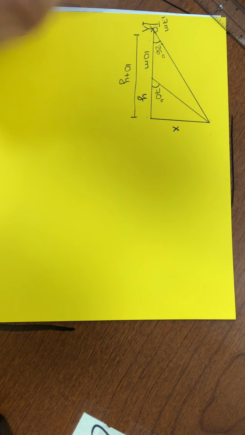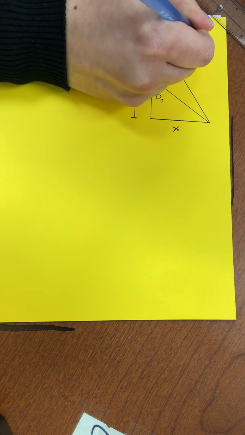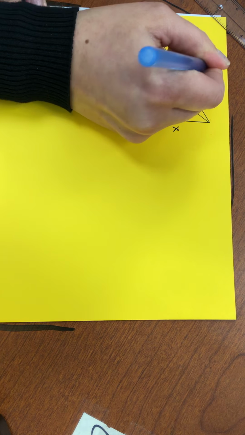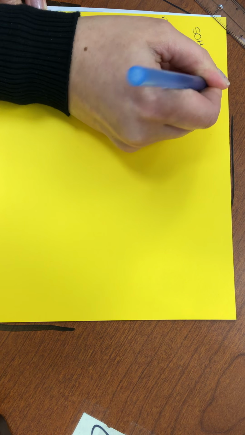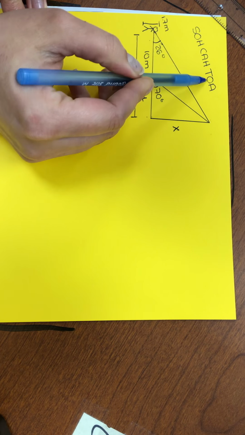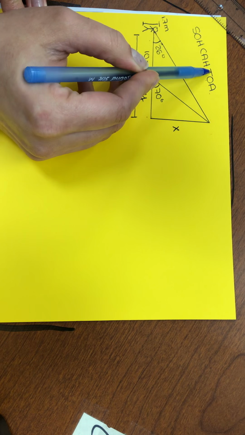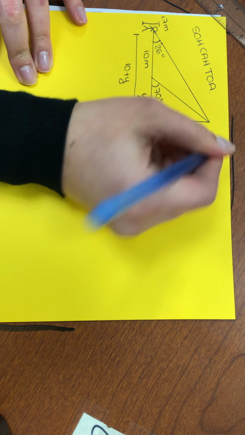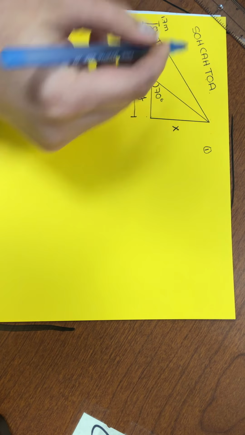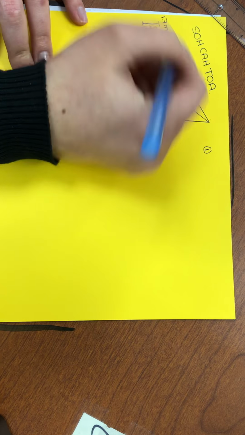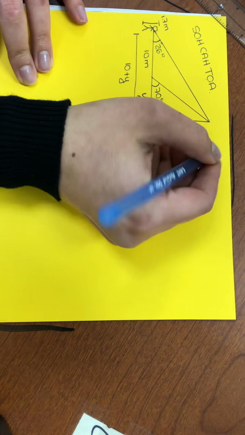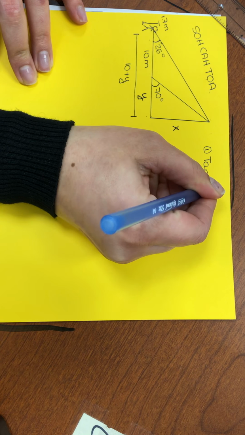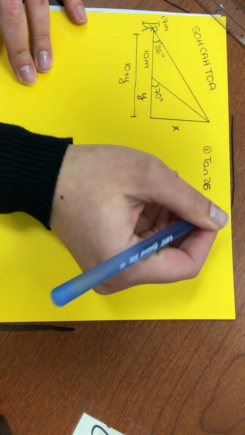So for my first equation, if we look at SOHCAHTOA, the only one with opposite and adjacent is tangent. So for my first equation, equation 1, I will have tangent of 26 for the big triangle on the outside. Sorry, I said 25.